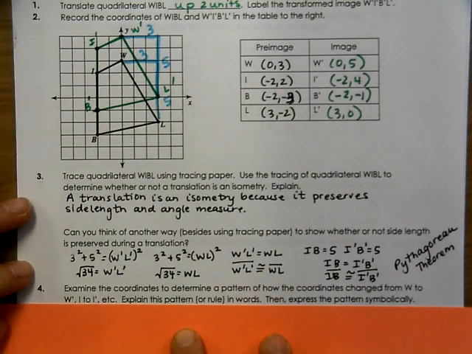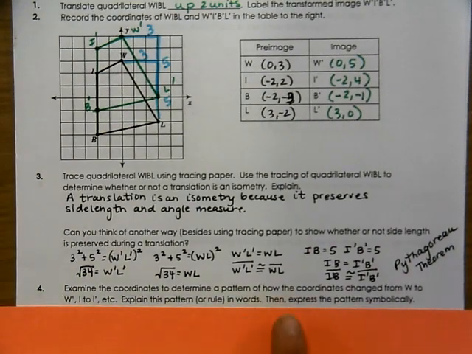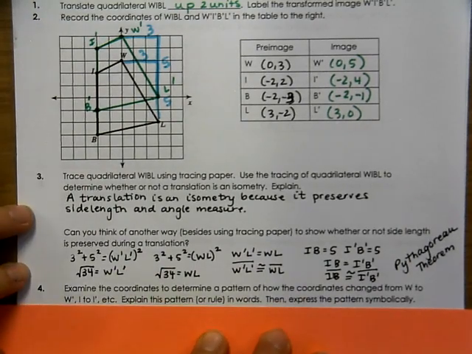In the next part, it's saying examine the coordinates to determine a pattern of how the coordinates change from W to W prime, I to I prime, etc. Explain this pattern or rule in words, and then express the pattern symbolically. So let's talk about what that means.